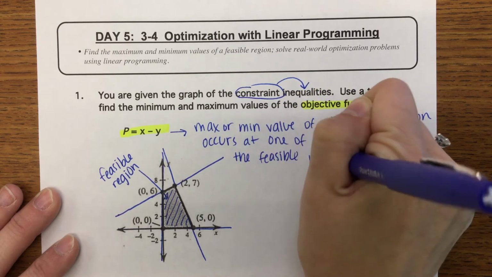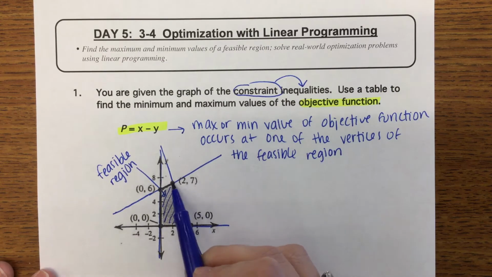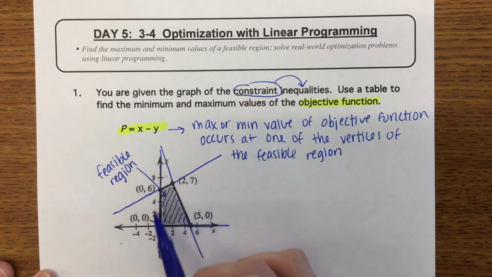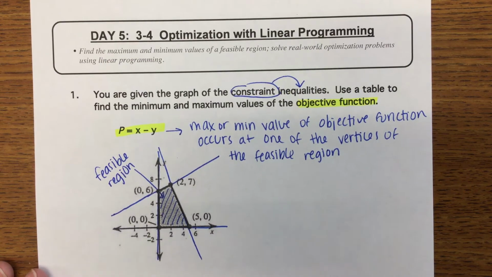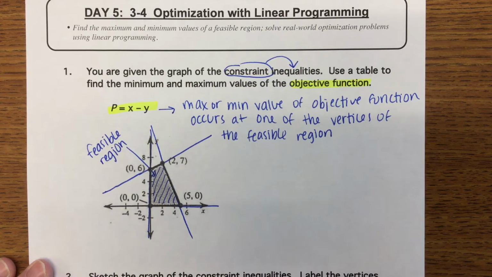So think about vertices like vertices of a triangle, the points of a triangle. So here we have 4 vertices. The max and min are going to happen at one of those 4 points. Now, you don't need to know why, that's outside the scope of this course, but you do need to know that those are the points that you're going to test.